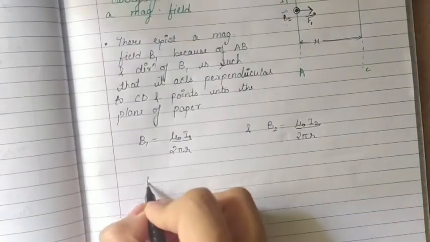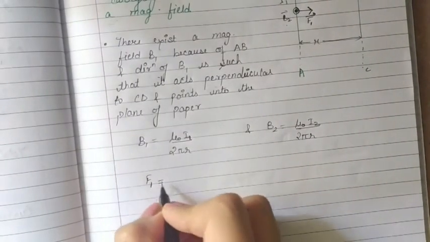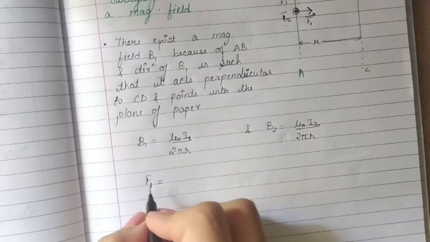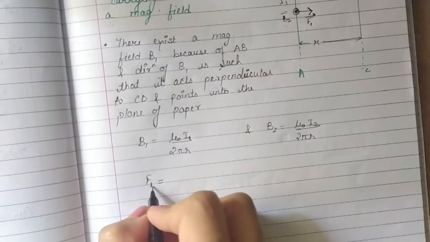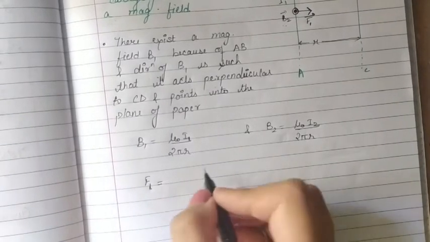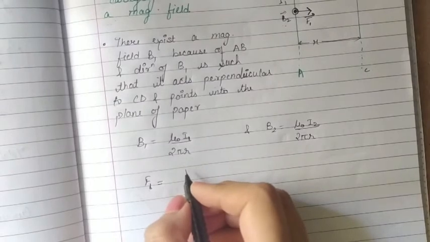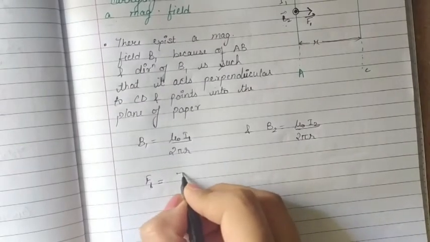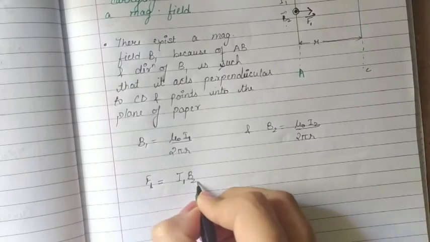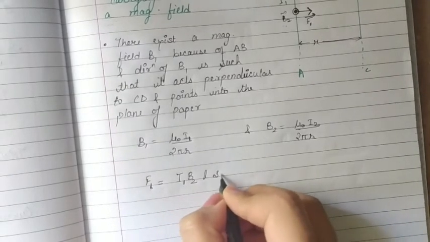Now F1 is the force acting on the first conductor because of magnetic field B2. So F1 will be I1 B2 L sine theta.